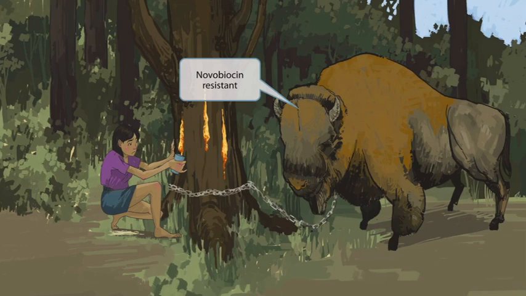We've included the bison in this image to help you remember that Staph saprophyticus is novobiocin resistant. The fact that the bison has a chain around him alludes to the idea that he's exerting a resisting force on the tree. So, resistant bison for novobiocin resistant.